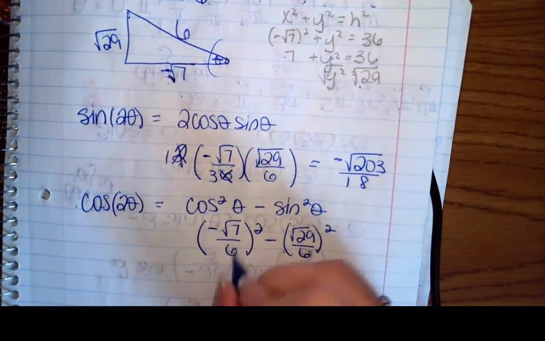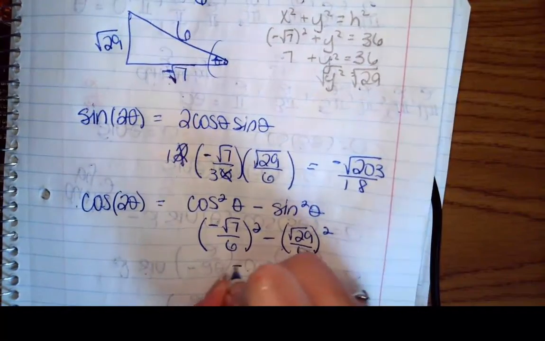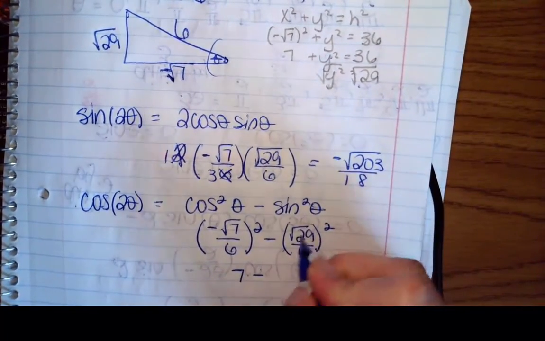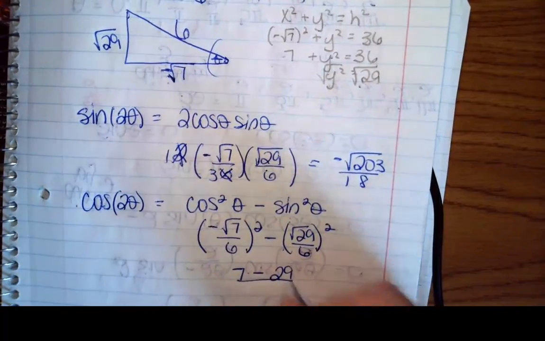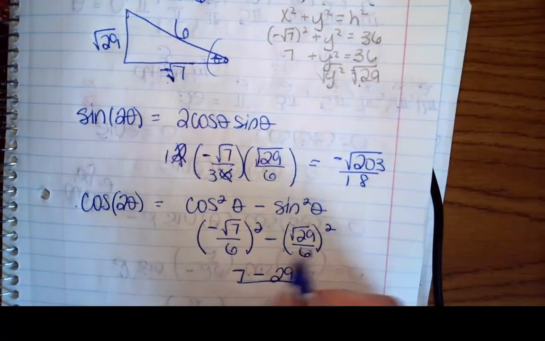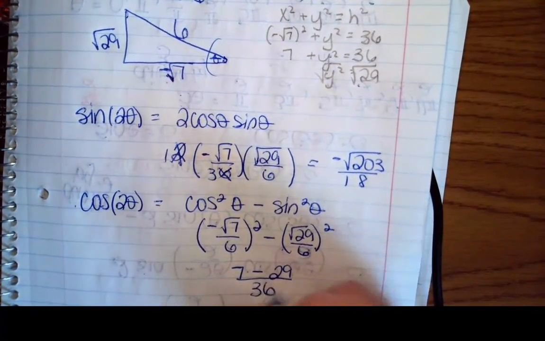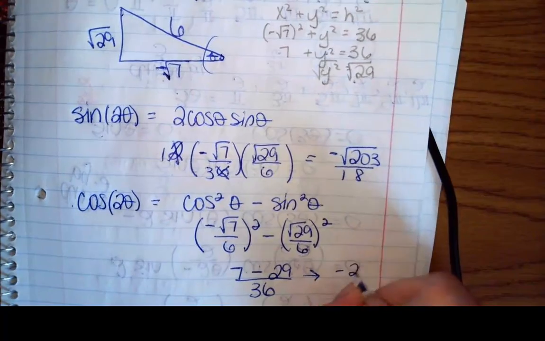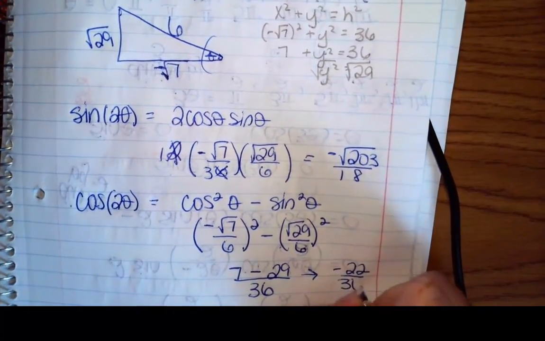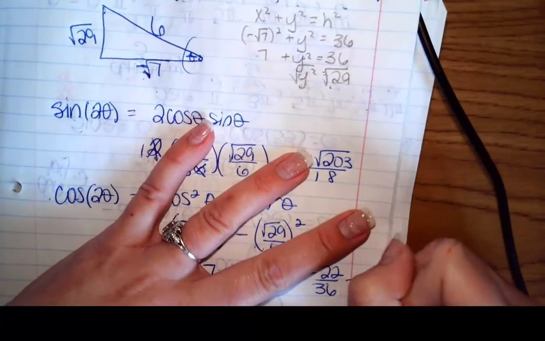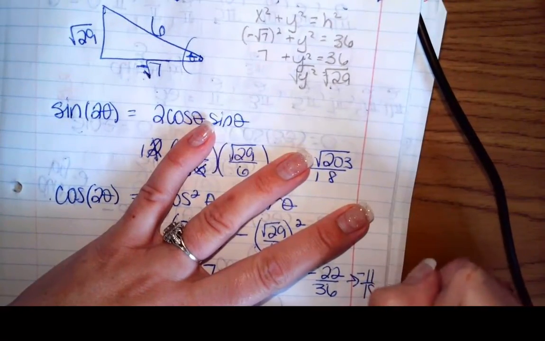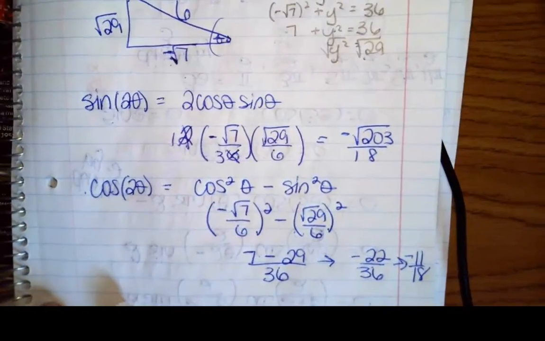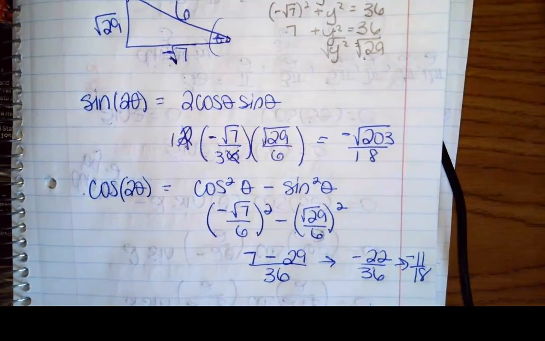And so I end up with negative root 7 times negative root 7 is 7, minus root 29 times root 29 is 29, over 36 and 36. So I get 7 minus 29 is negative 22 over 36, which reduces by 2. And so we will get negative 11 over 18. There you go.